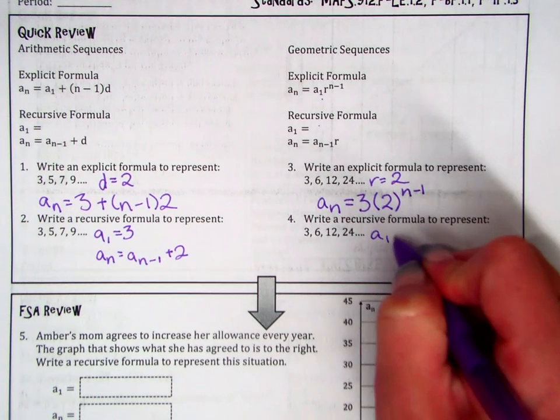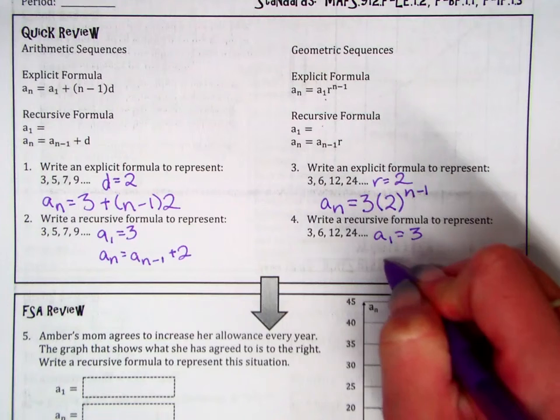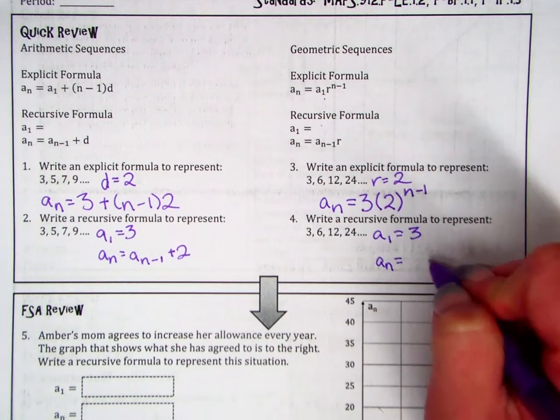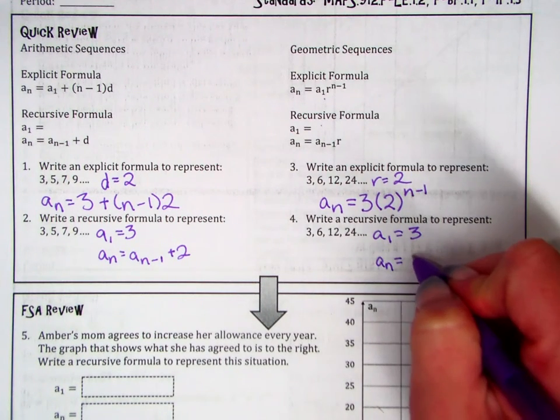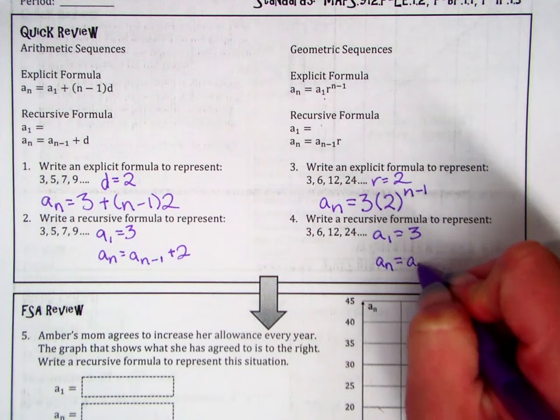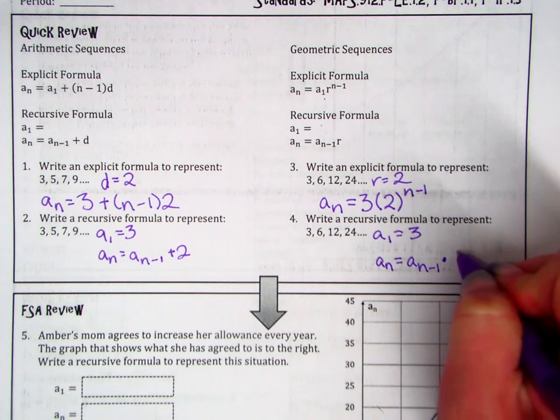Then for my recursive, my first term is 3, and then to find my next term, I'm going to write a sub n minus 1 times 2.